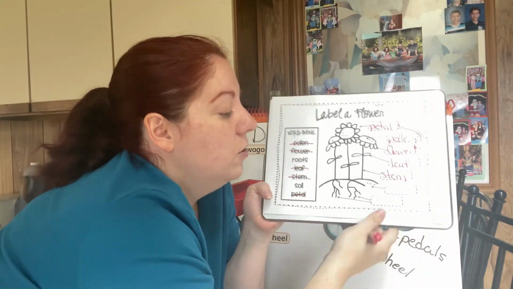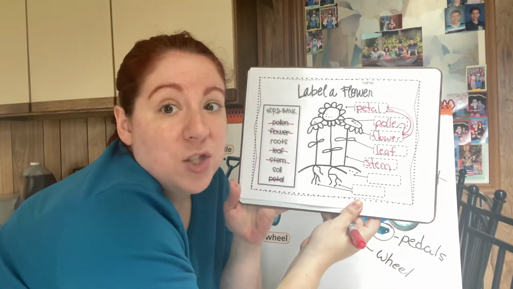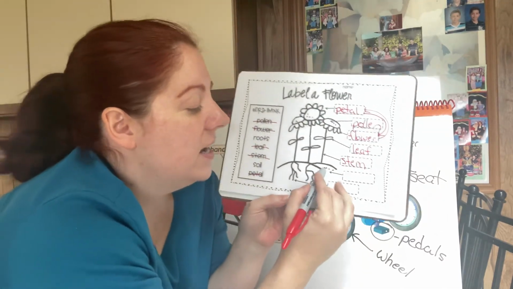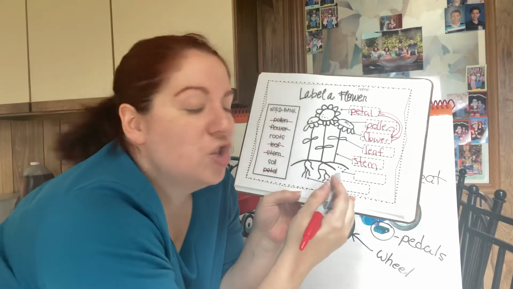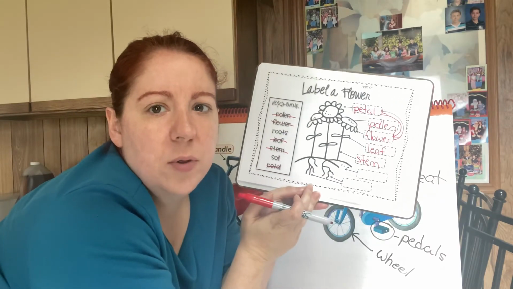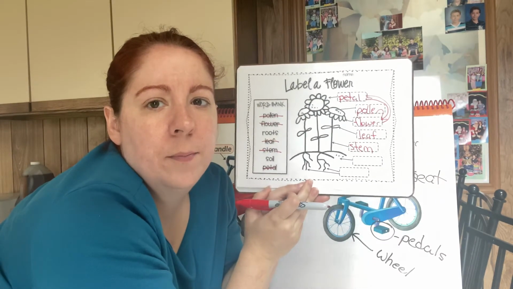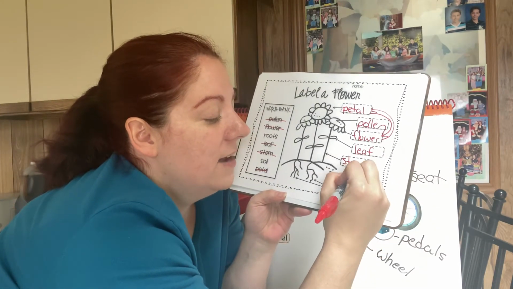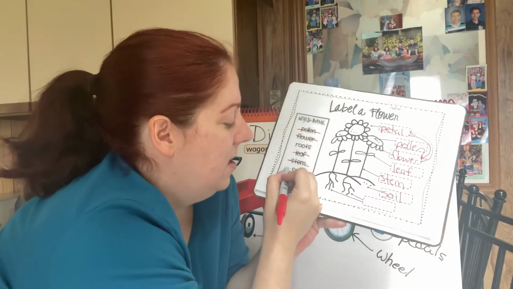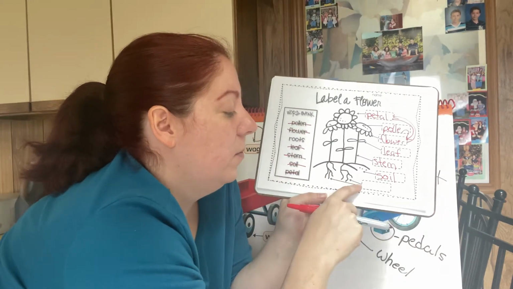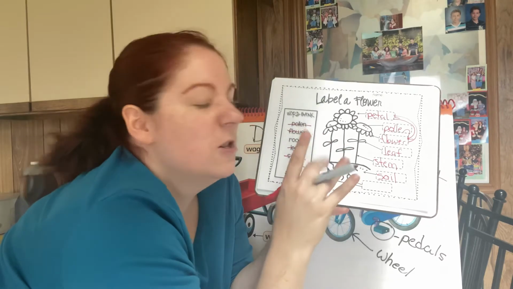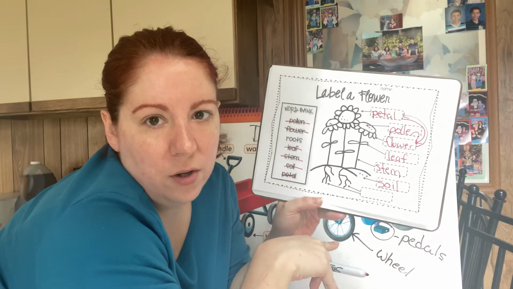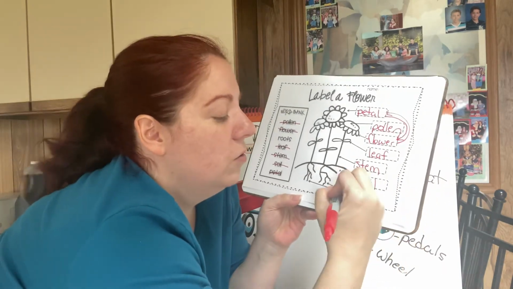All right, we have 2 words left. We have roots and we have soil. All right, so what is this right here? The part where it's the dirt that holds up the roots, holds up the stem. It is the soil. All plants must have soil to live. Good. And then last but not least, look at what it's pointing to. These little squiggly things that come down into the ground that keep the flower there. Those are the roots. Good job.